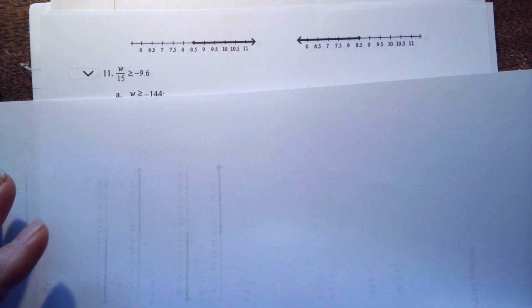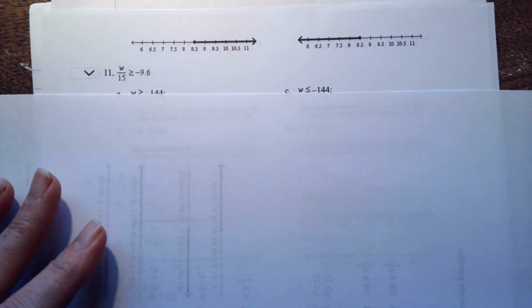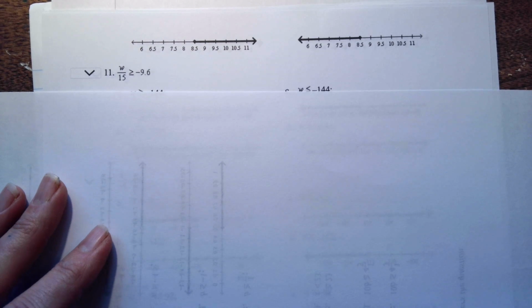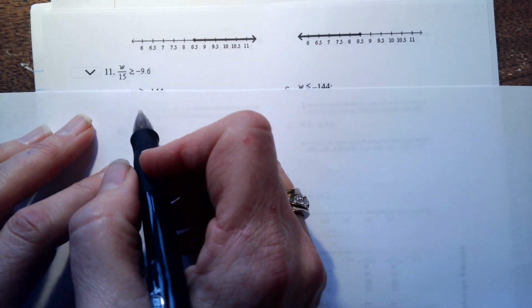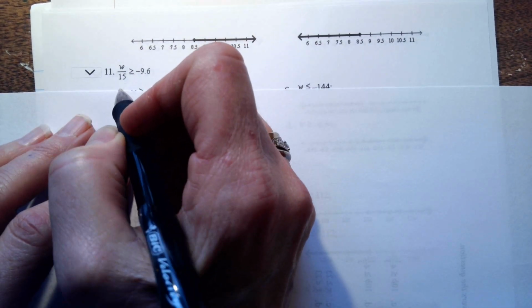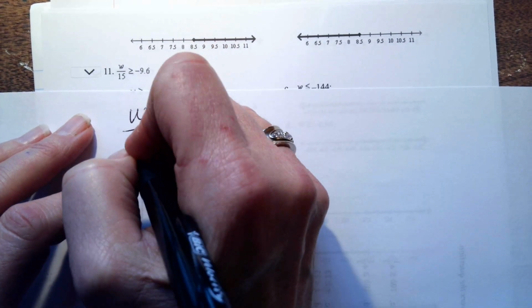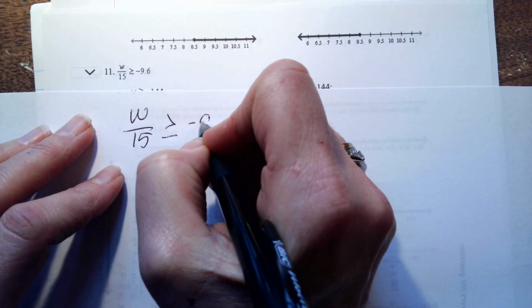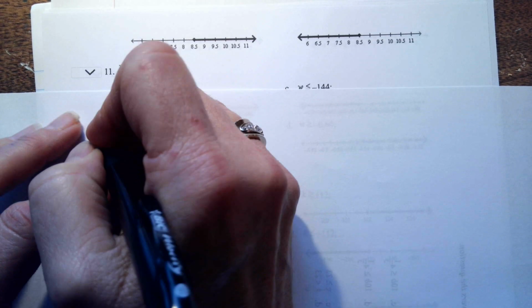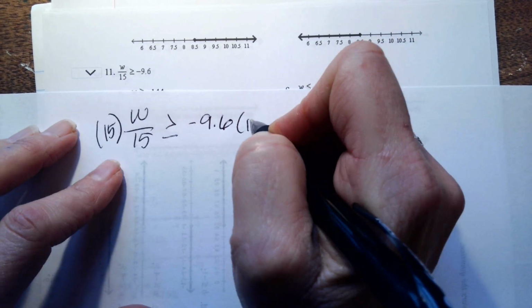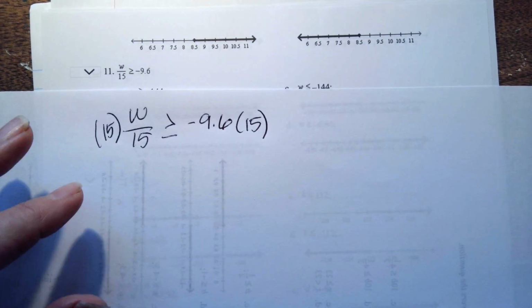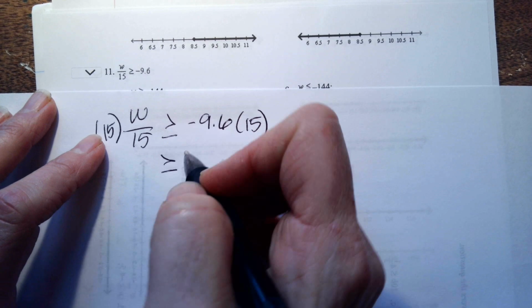We are going to go to W over 15 is more than or equal to negative 9.6. So they're dividing, so we are going to multiply. I am not multiplying by a negative number, so I do not switch my inequality sign.